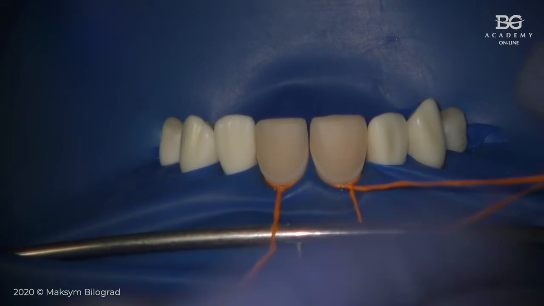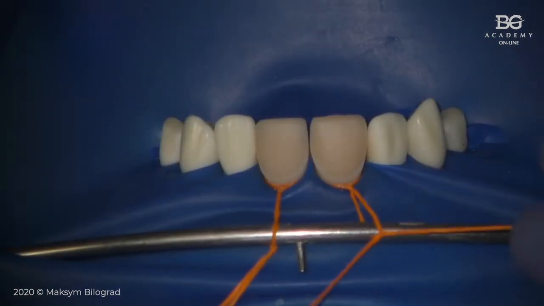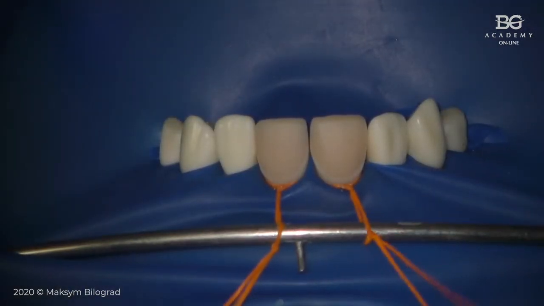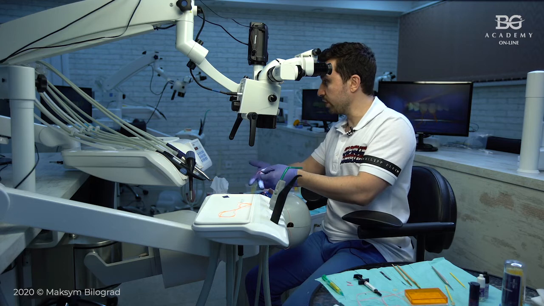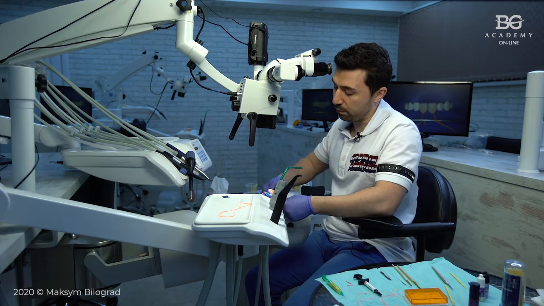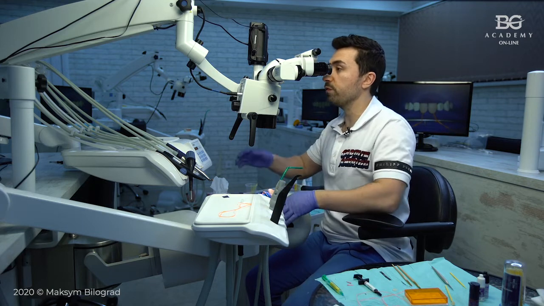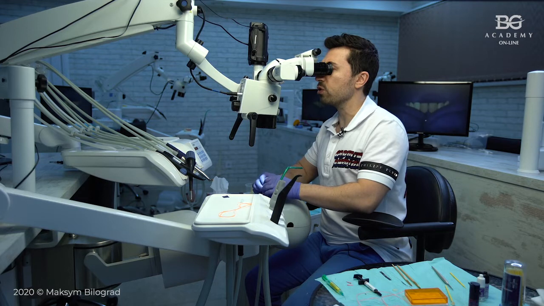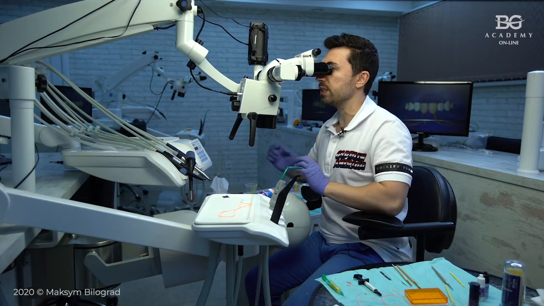And then I would like also to say that another tip with that type of isolation is not to cut these free floss ends. Don't cut these free floss ends. Keep them, okay? They will be really helpful for you when you will do finishing and polishing process after you will cement all of your veneers.